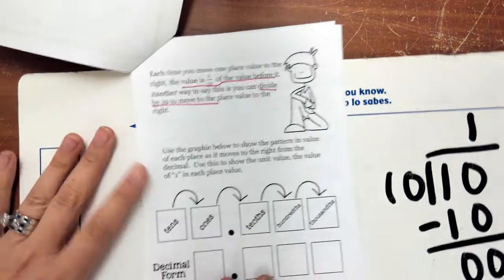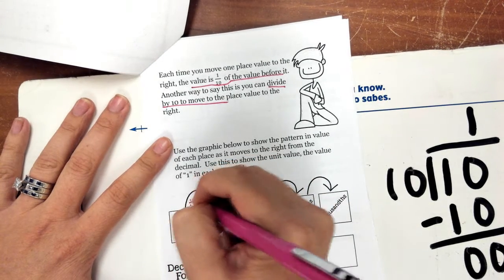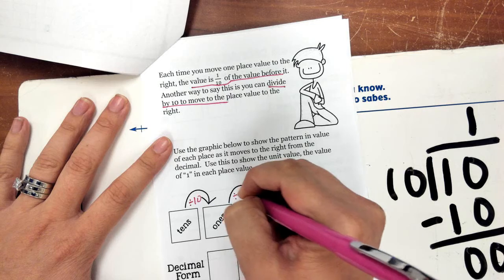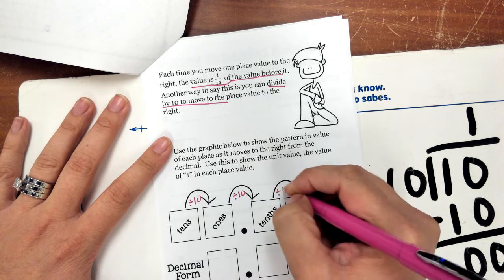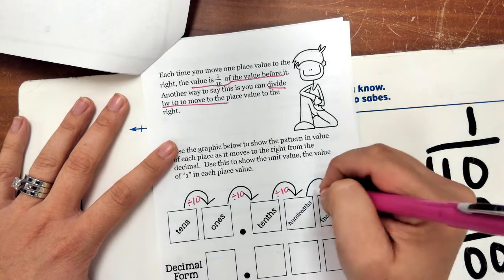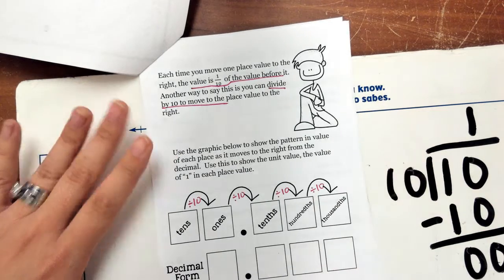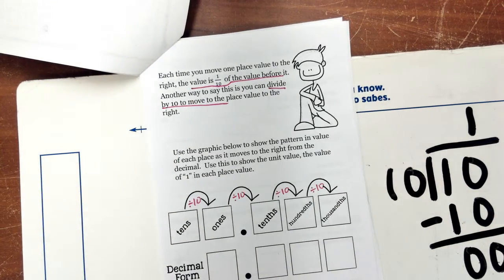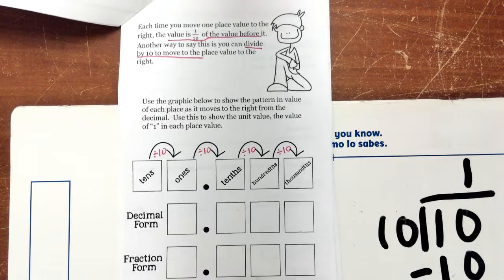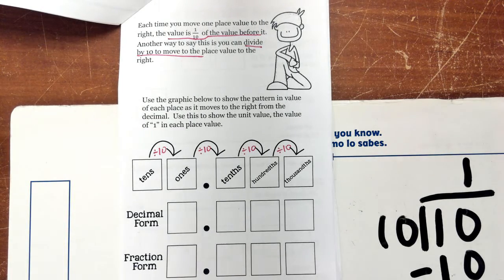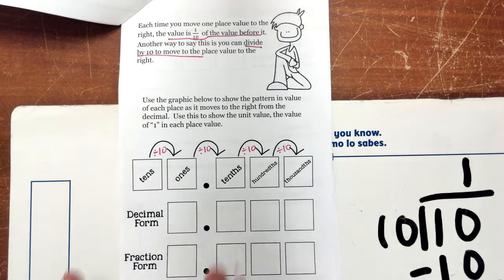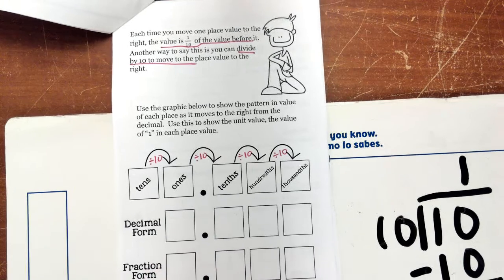So over here we're going to write divide by 10 each time. Now we want to write what they look like for their place value in a decimal form or in a fractional form. So in decimal form, the numbers to the left of the decimal are whole numbers.